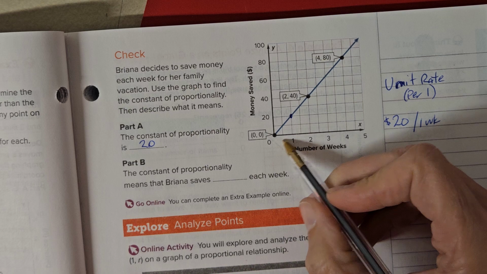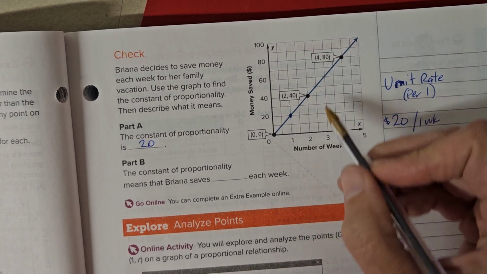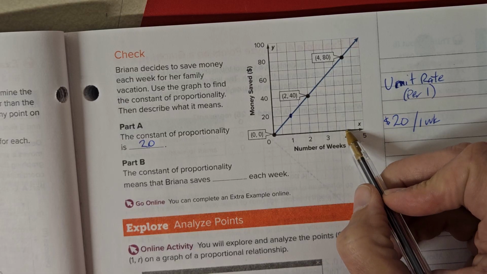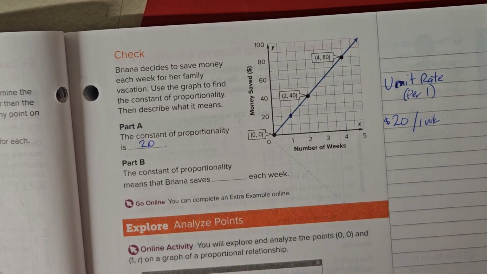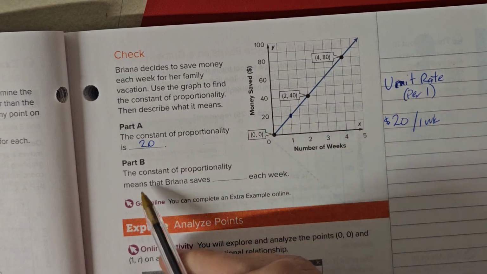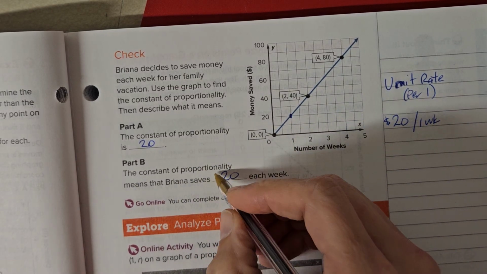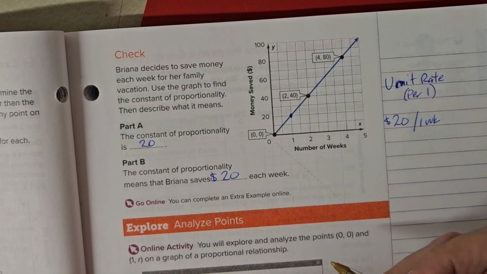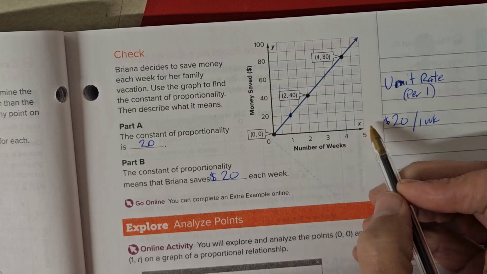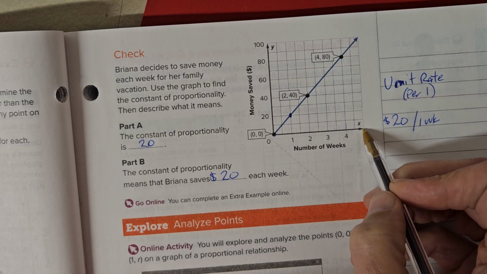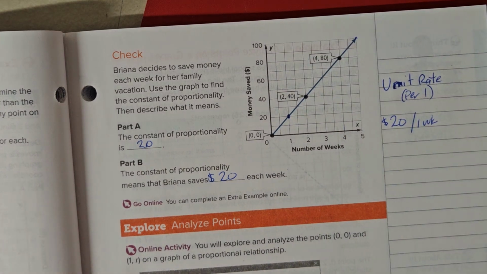And we can test it. Over 2 should be 2 times 20. What's 2 times 20? It's 40. Over 4, what's 4 times 20? 80. Awesome. Here's what the constant of proportionality means in this case. Brianna saves $20 each week. For every week we go over, she's got another $20 saved. So in 5, what's 5 times 20? That's right, 100. Boom, totally works.